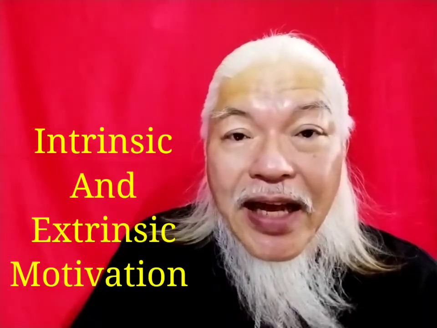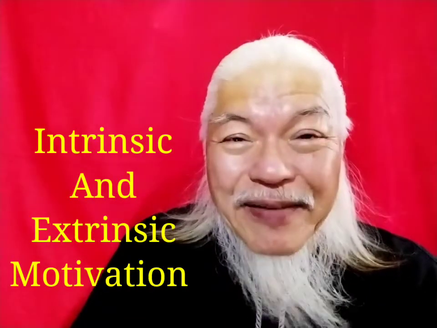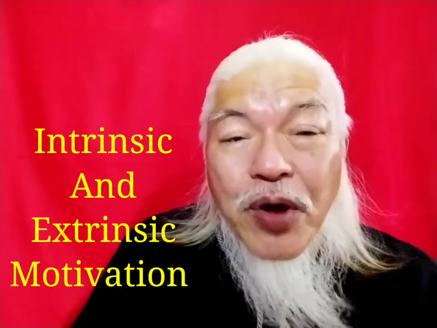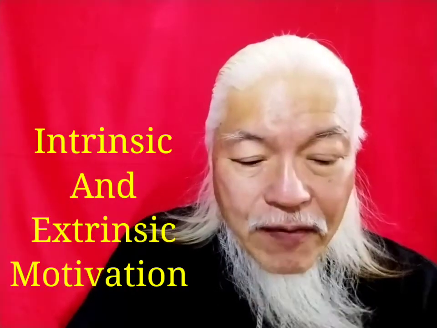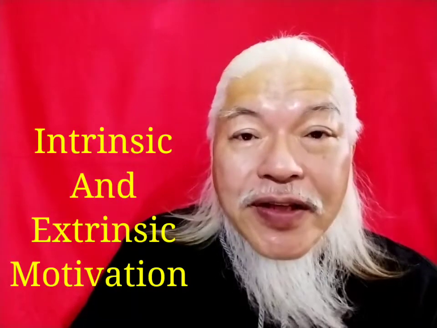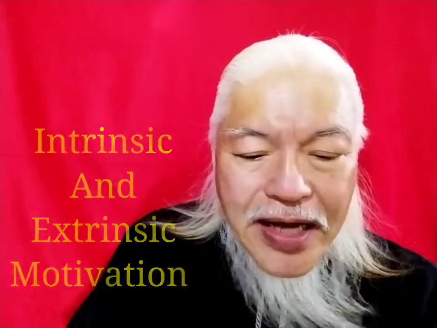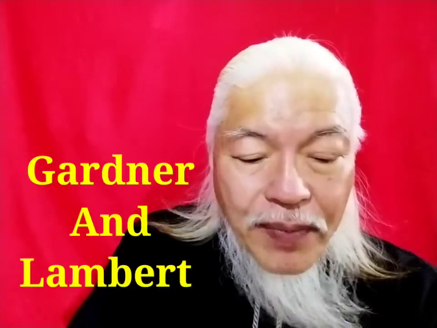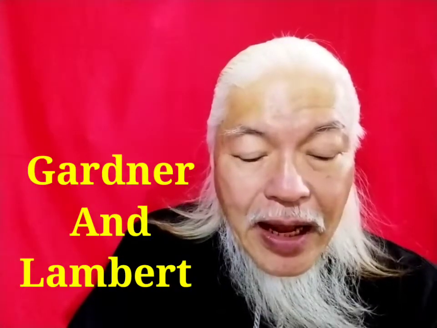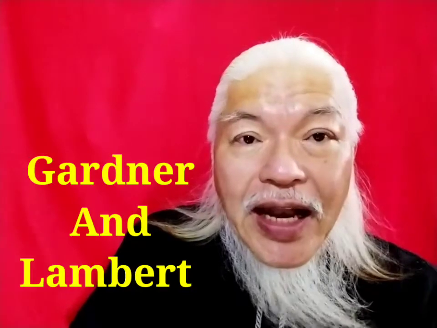So that is an extrinsic factor, right? So intrinsic and extrinsic. This one is proposed by Deci and Ryan, and they call it the Self-Determination Theory. There's another one. This is by Robert Gardner and Wallace Lambert. They wrote about attitudes and motivation in second language learning.